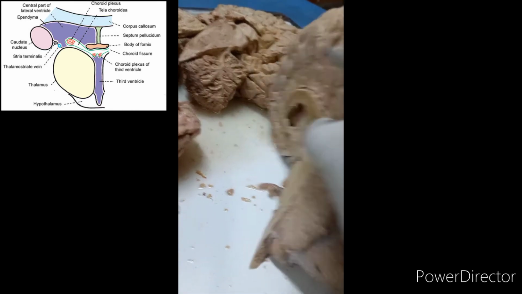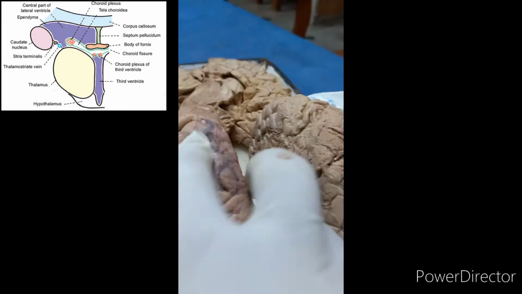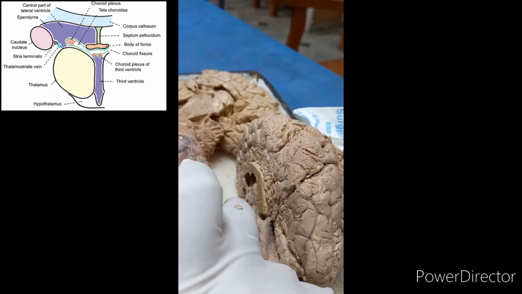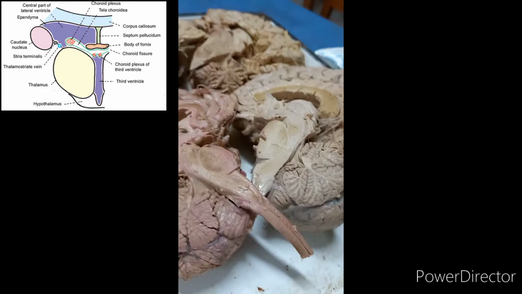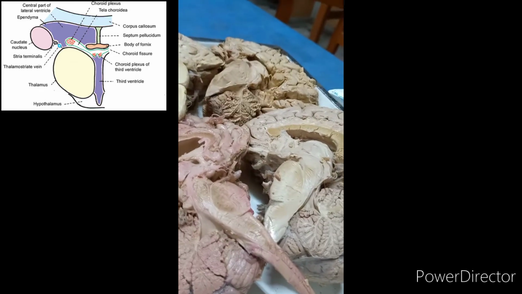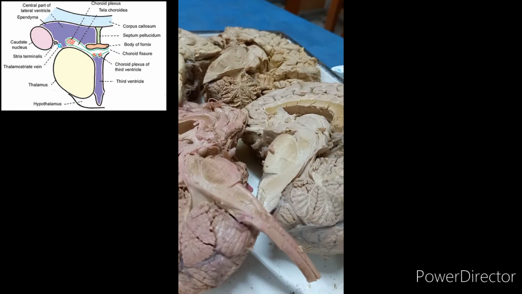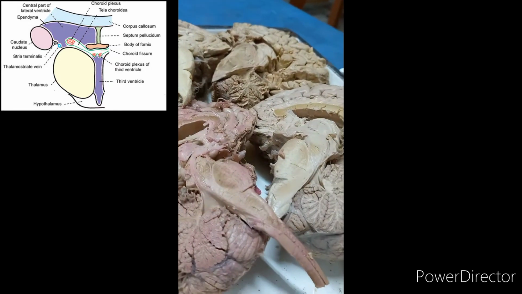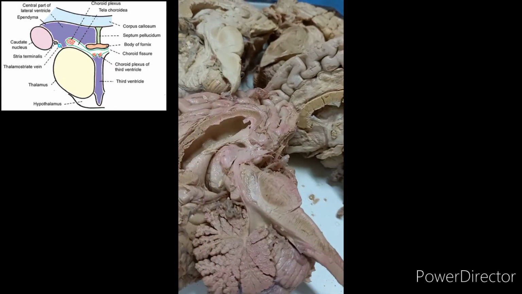Okay. Just see, if we approximate this cerebral hemisphere just like this, this is the position of the thalamus, and this is the position of the third ventricle. So, these are the communications. The lateral ventricle communicates with the third ventricle through the interventricular foramen of Monro of the corresponding side. Again, the third ventricle communicates with the fourth ventricle through this aqueduct.